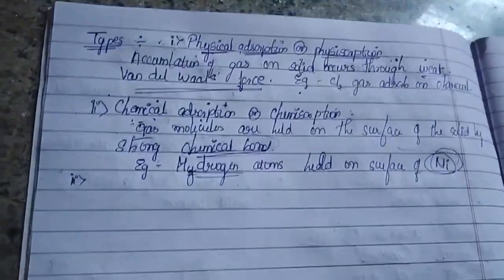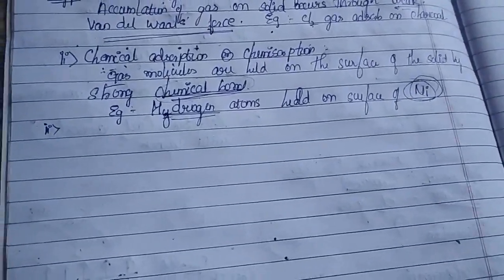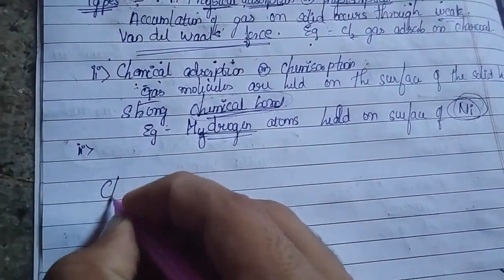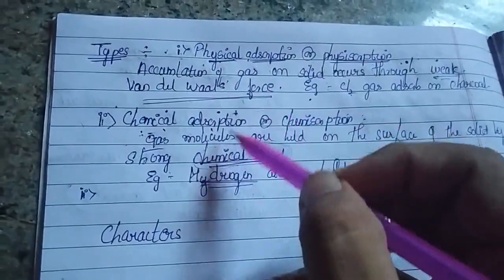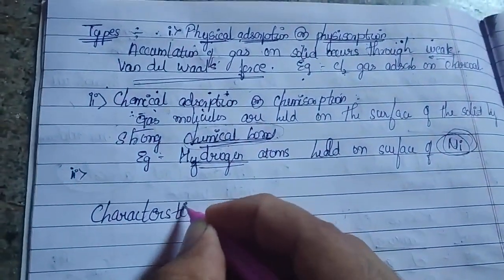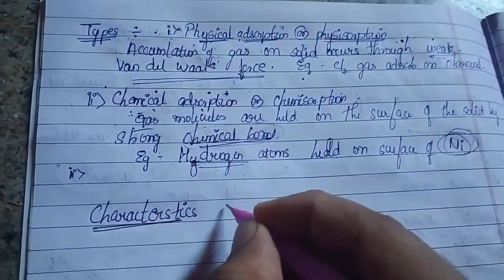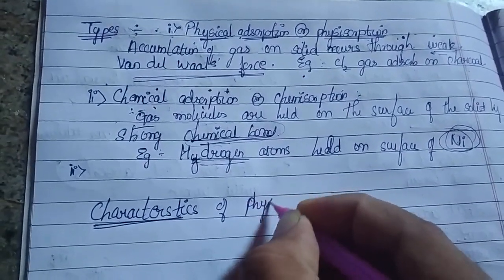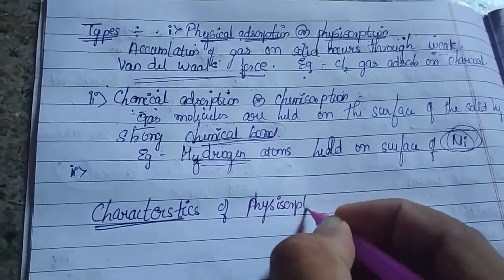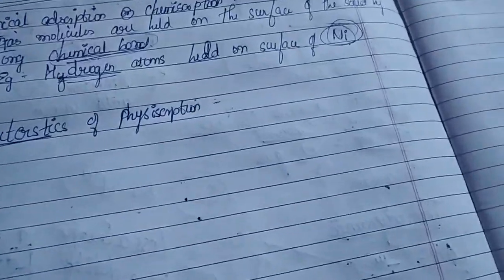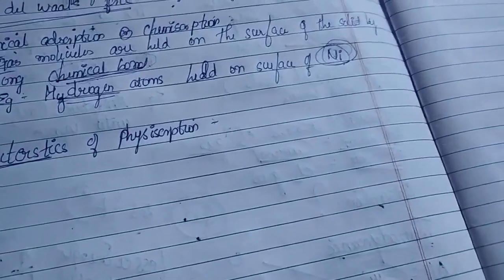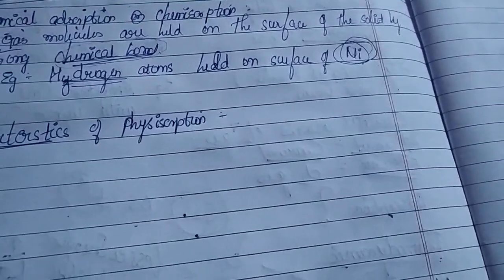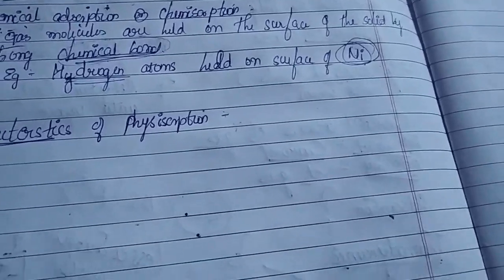But the main important thing further is to understand the main characteristics of each adsorption. First and foremost, let us understand the characteristics of physisorption, or physical adsorption. Of course, we know adsorption is a spontaneous process. But whenever it occurs spontaneously, the question arises whether it is specific in nature or non-specific in nature.